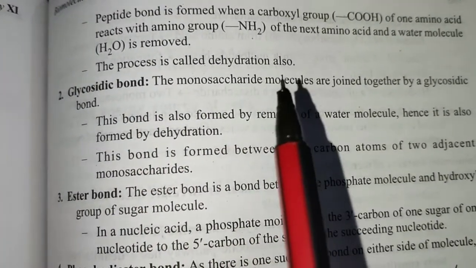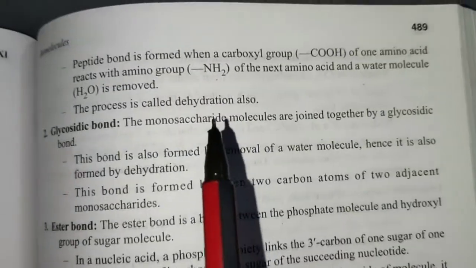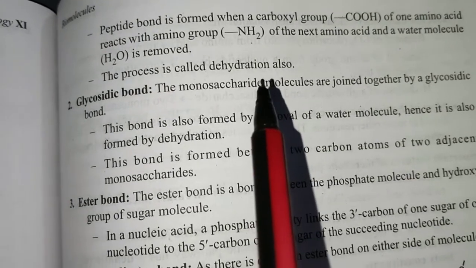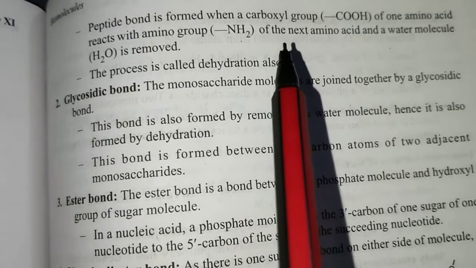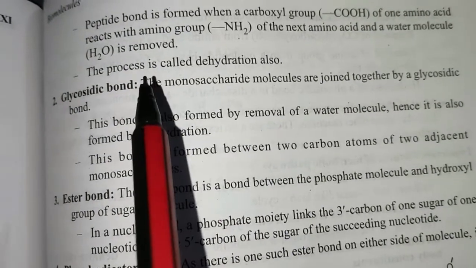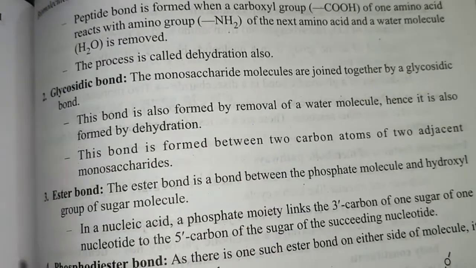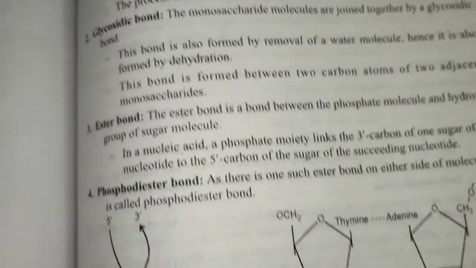So in the previous class or video, I have shown how a peptide bond is formed and how a water molecule is released, and the process of dehydration I have already explained. So check the previous class video.